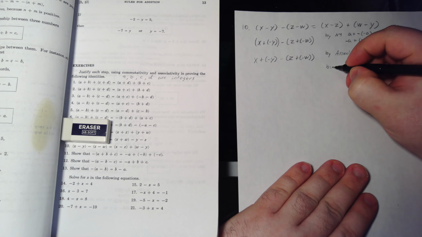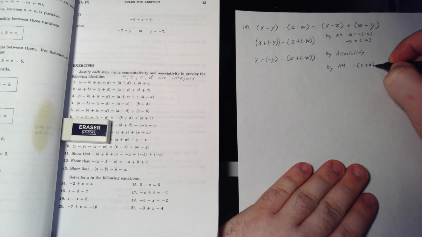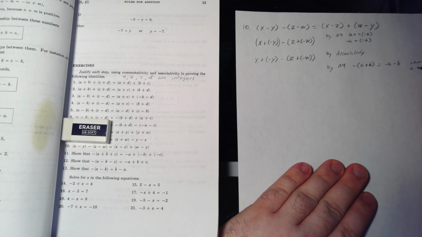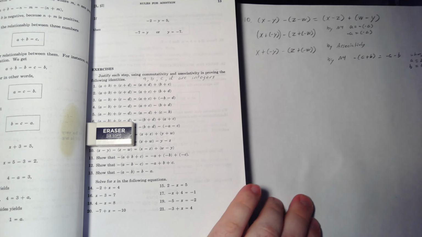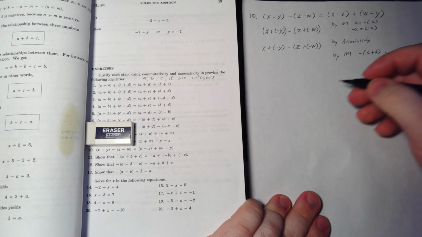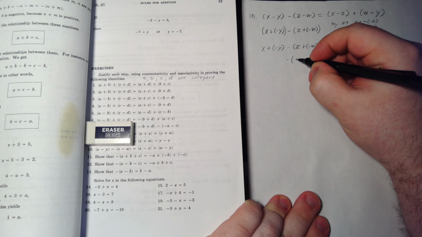Okay, and then we can use N4, minus (a plus b) equals minus a minus b, where a is equal to z and b is equal to, in parentheses, minus w. And using that, we can distribute in this minus sign.